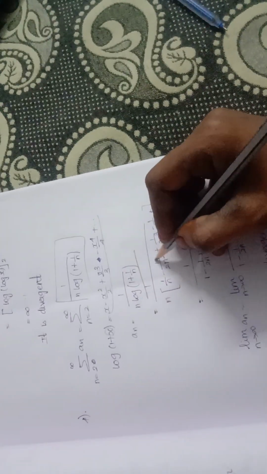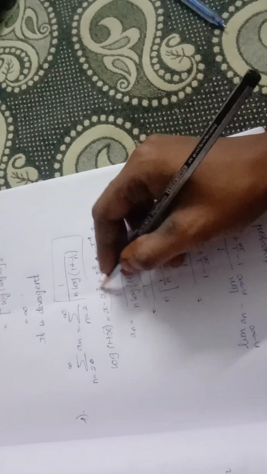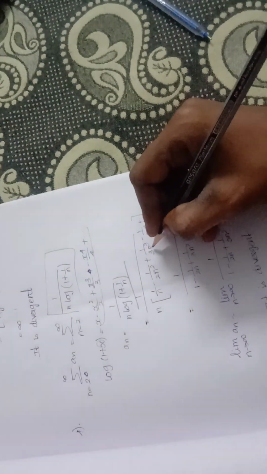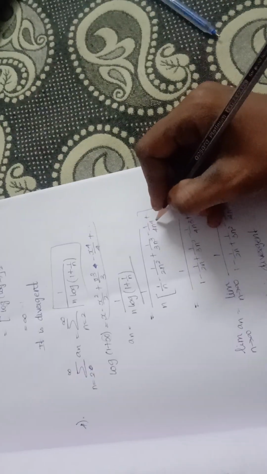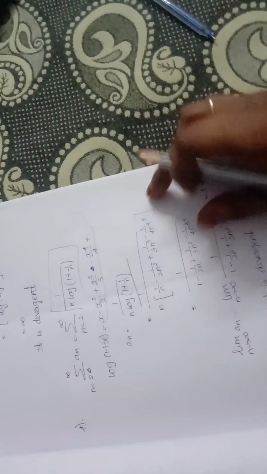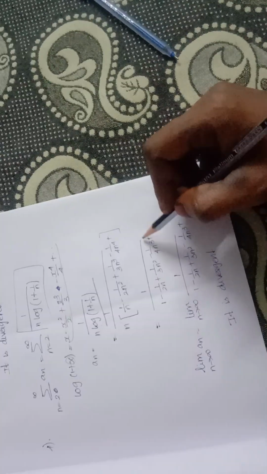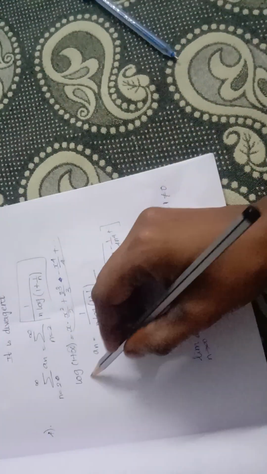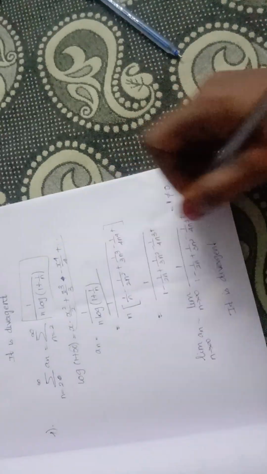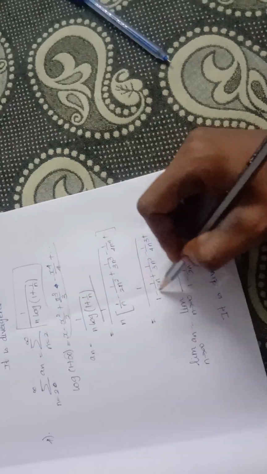Instead of x we have 1 by n, so 1 divided by n times 1 by n minus 1 by 2n squared plus 1 by 3n cubed minus 1 by 4n power 4, and so on. Cancelling the n, we get 1 divided by 1 minus 1 by 2n plus 1 by 3n squared minus 1 by 4n cubed. Taking the limit as n tends to infinity, the 1 by n terms are 0, so the limit is 1, which is not equal to 0.